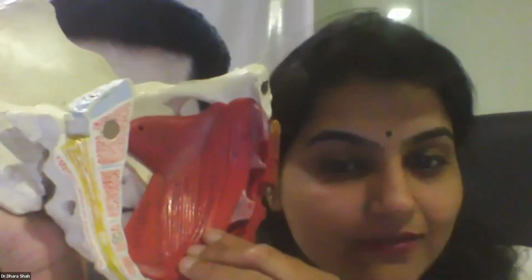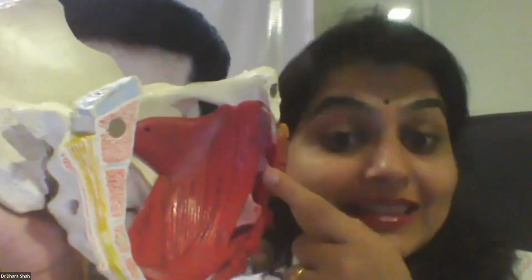The pubococcygeus also gives rise to the pubourethralis, which supports the urethra, the pubovaginalis, which supports the vagina, and the puborectalis. So need not worry about remembering the names of all muscles right now. Just try to understand and visualize how beautiful the pelvic floor muscles are and how beautifully they are intervened with one another.